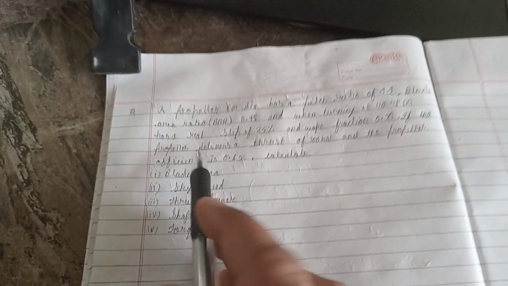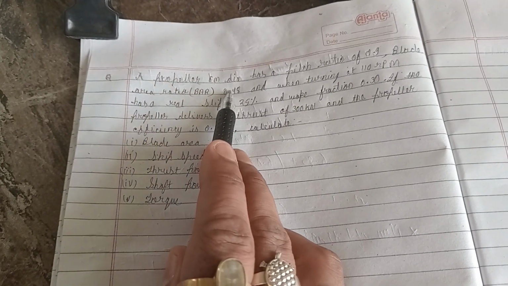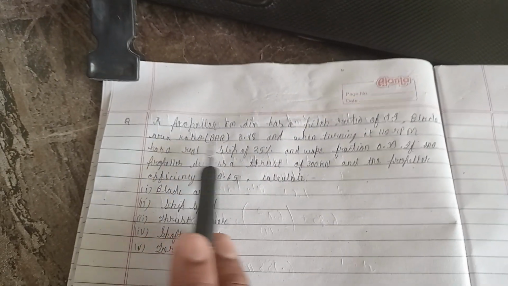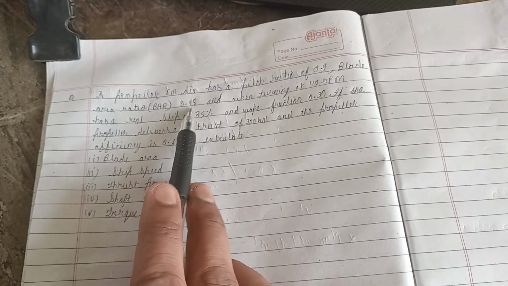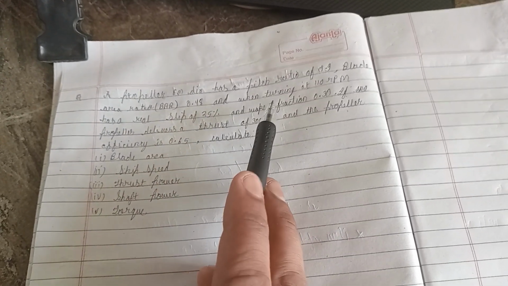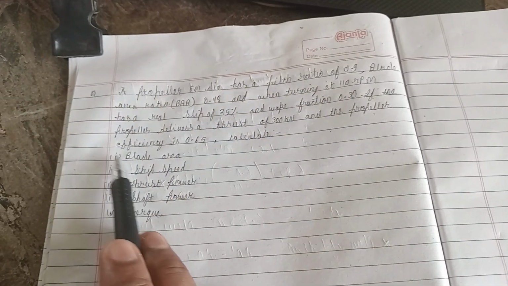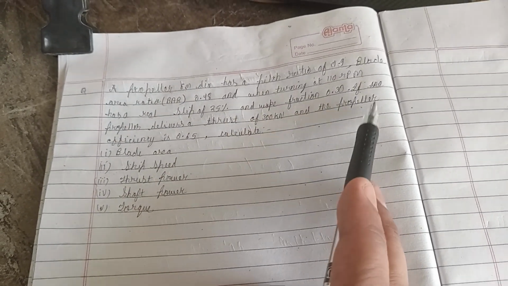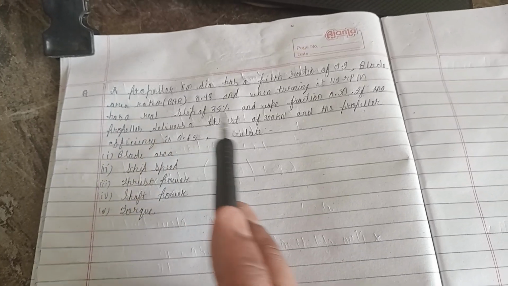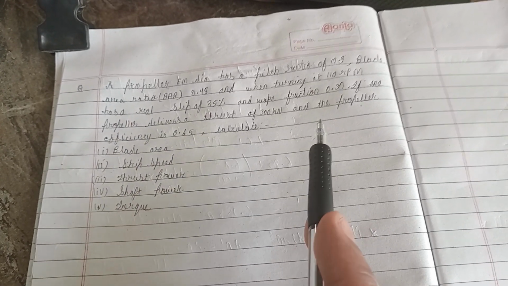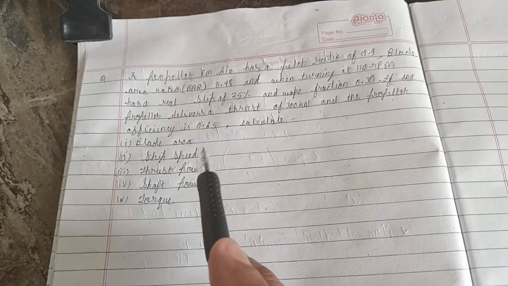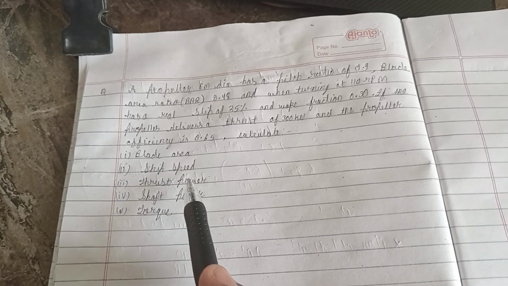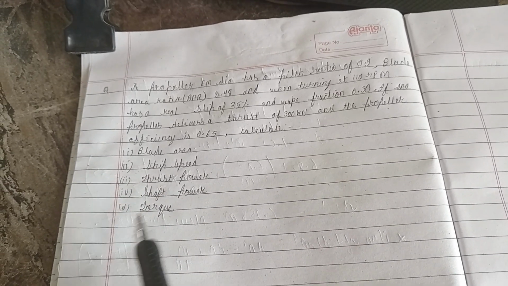Now this is another important topic. A propeller of 6 meter diameter has a pitch ratio of 0.9 and a blade area ratio, that is BAR, of 0.48. When turning at 110 rpm, it has a real slip of 25% and a wake fraction of 0.3. If the propeller delivers a thrust of 300 kilonewton and the propeller efficiency is 0.65, we have to calculate the blade area, ship speed, thrust power, shaft power and torque.